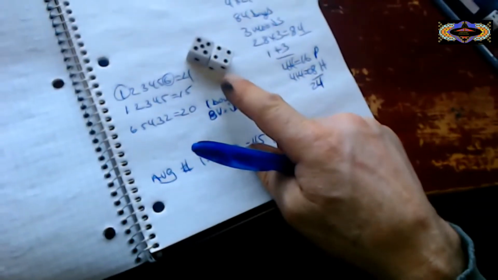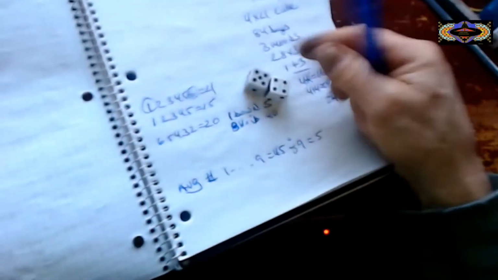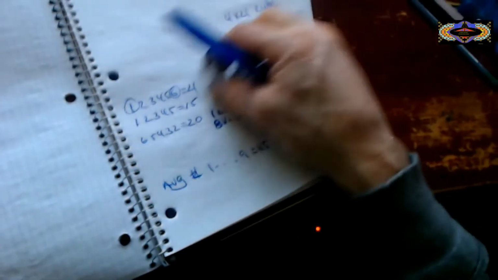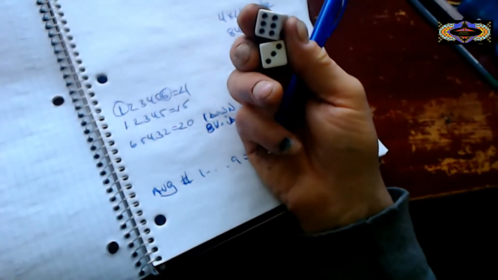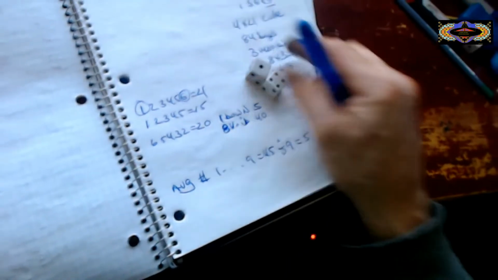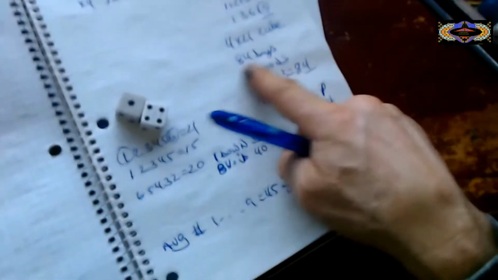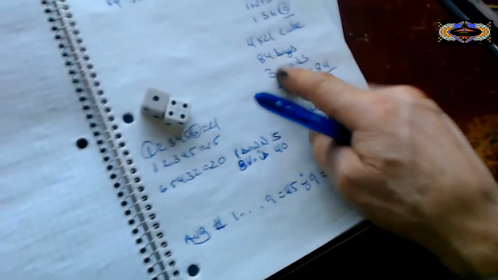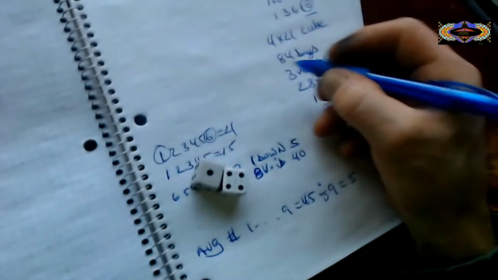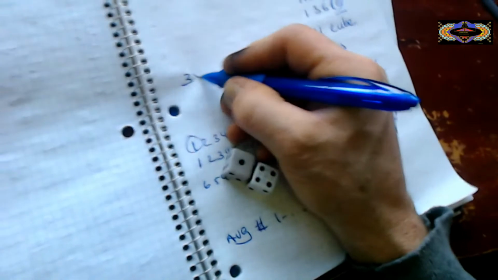The average of the numbers 1 all the way to 9 equals 45, divided by 9 equals 5. What is 5 and 9? They are the reverse to 32. They are the reverse to 63. There's a whole show going on over here. So what happens in 84 days? 84 days, you end up with 3 11s.